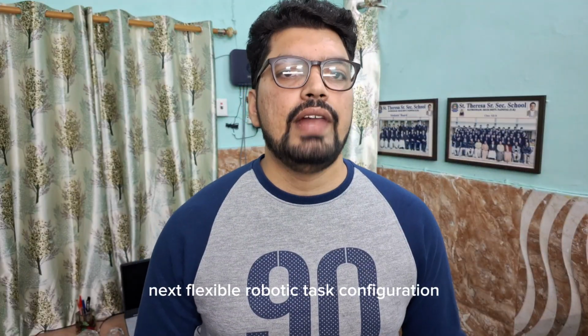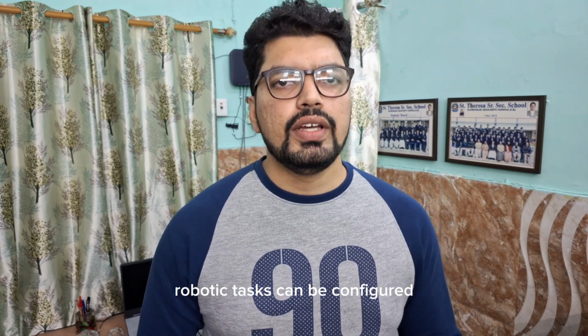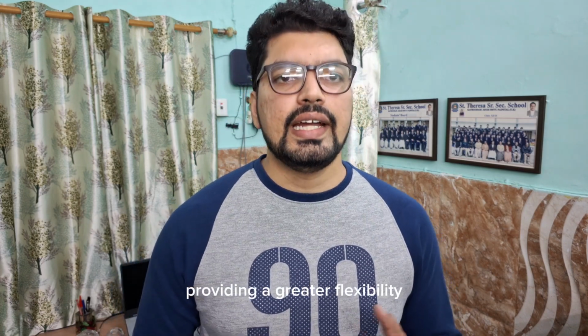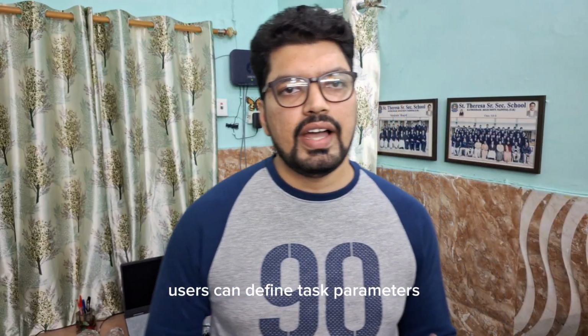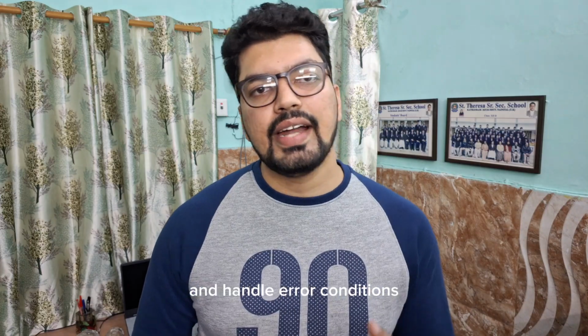Next, flexible robotic task configuration. Robotic tasks can be configured within the smart service node of process models, providing a greater flexibility and control over task execution. Users can define task parameters, specify input and output data, and handle error conditions.